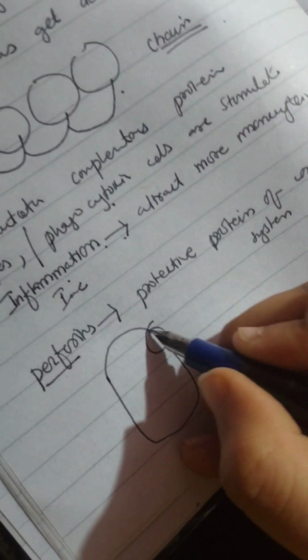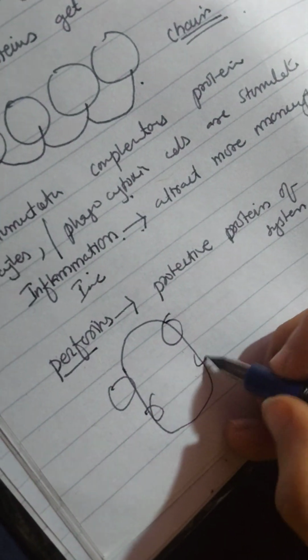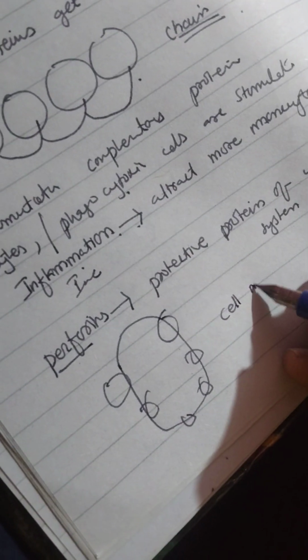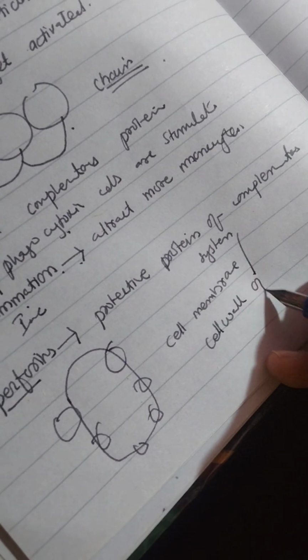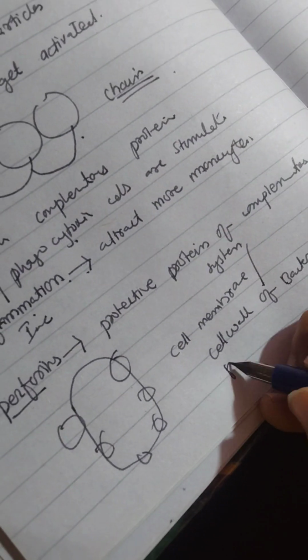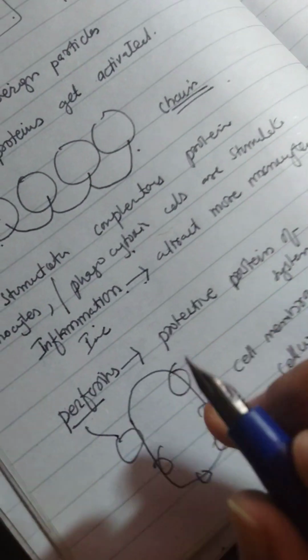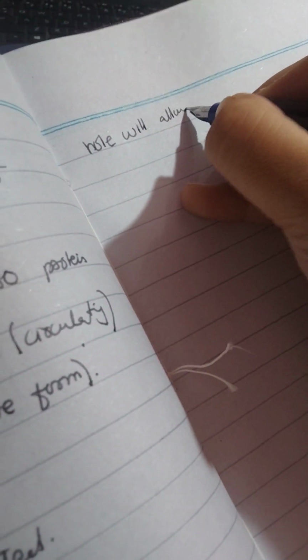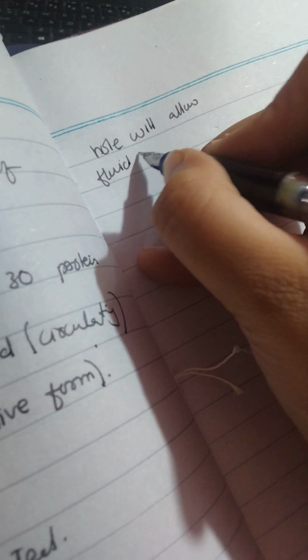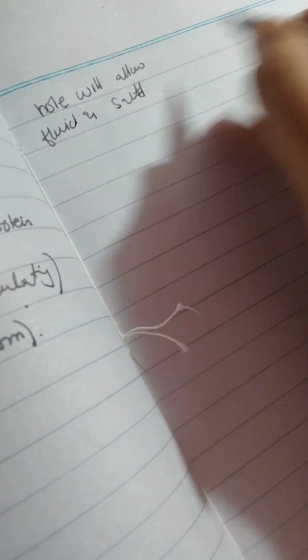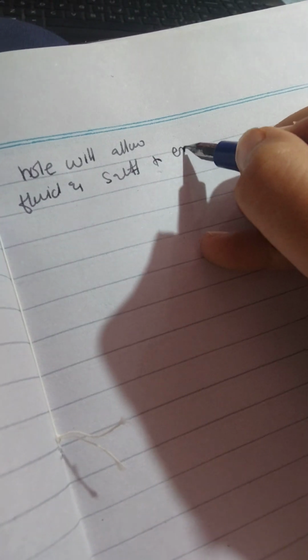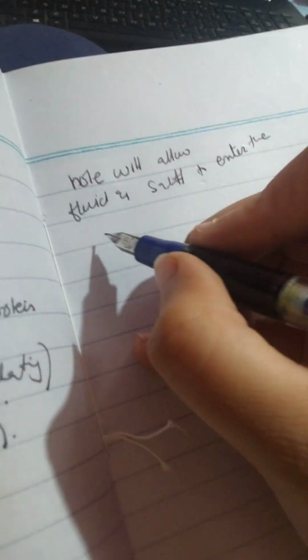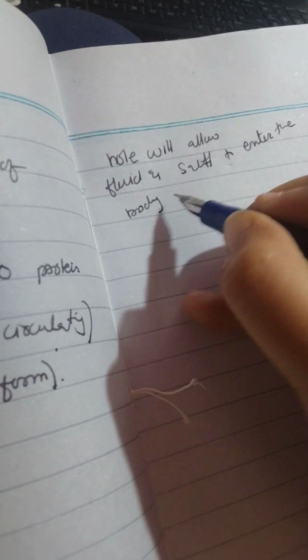It will make holes in the cell membrane, or you can say the cell wall, of the bacteria or any pathogen. It will create the hole, this perforin. Now this hole will allow fluid and salt to enter the individual.